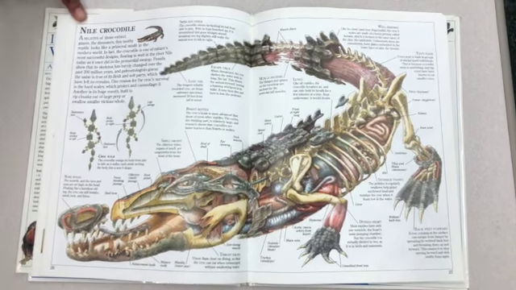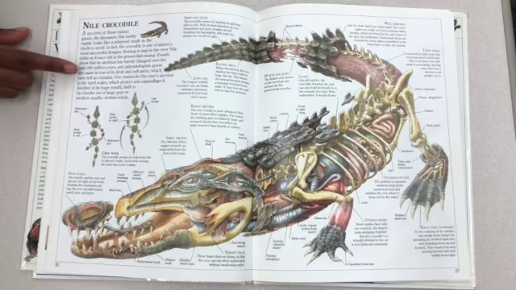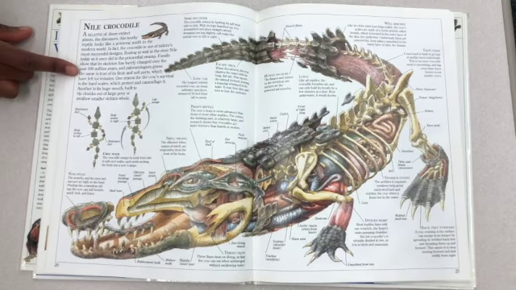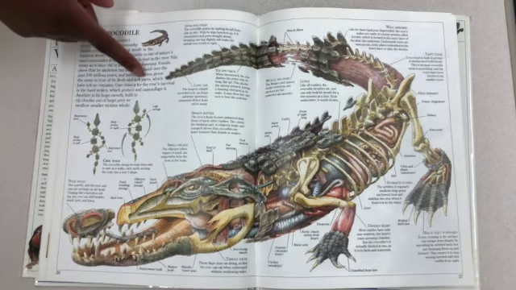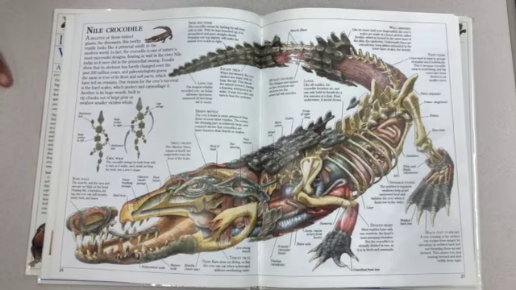One interesting thing that I found cool was that over the past 200 million years, the crocodile has barely changed. Another thing that I found interesting was its ability to camouflage. I hope you learned something new about the Nile crocodile.